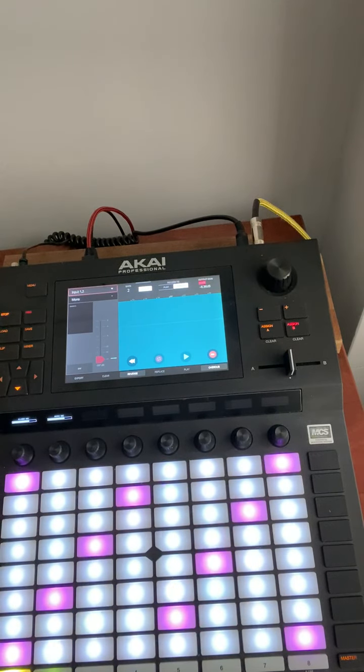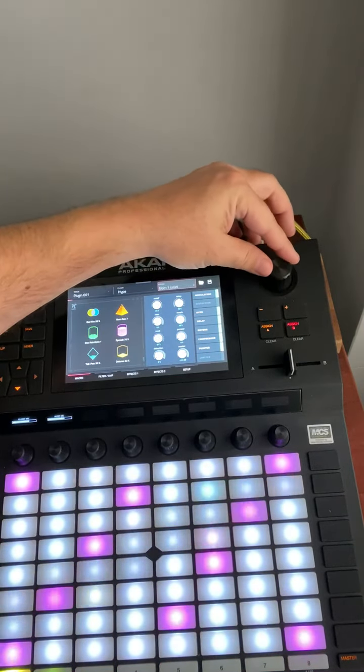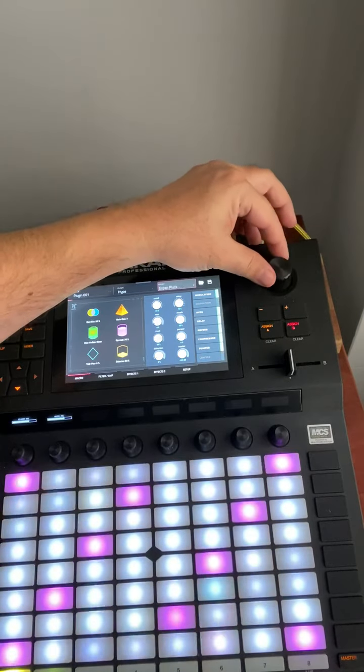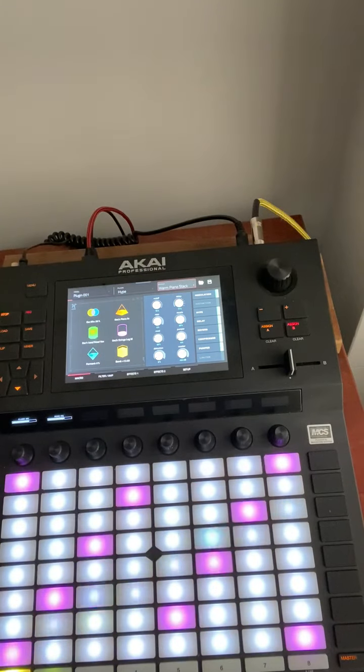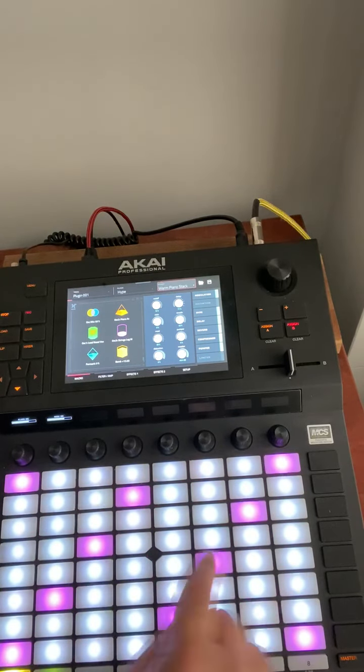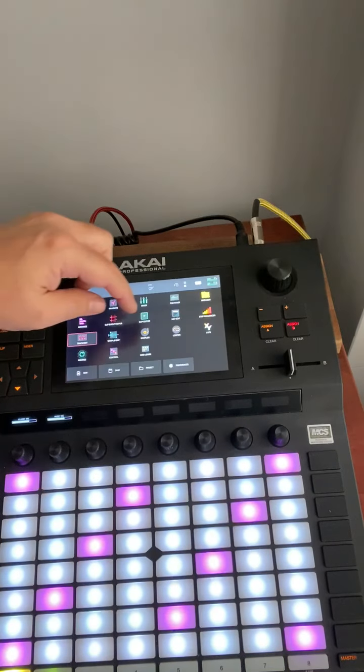Okay, so I have this swell. I want to change that to something a little bit more audible. So I'm going to hit Shift Clip and change the sound. Let's take the piano, which is kind of nice, the warm piano stack. Okay, go back to the looper.